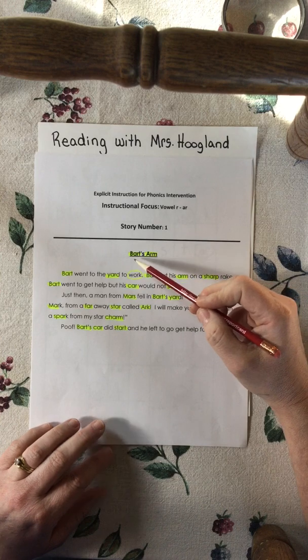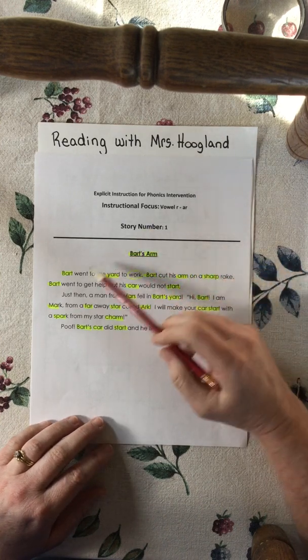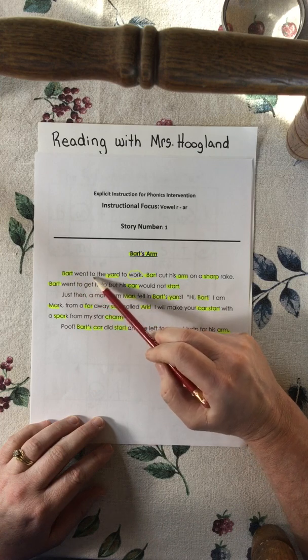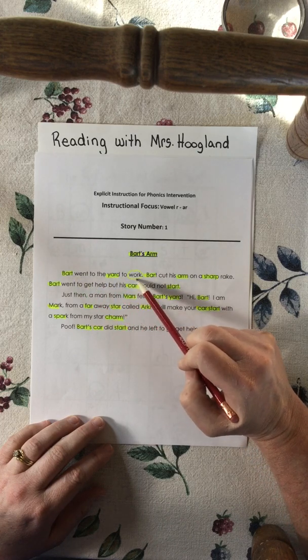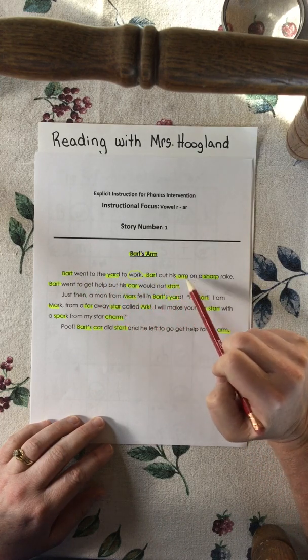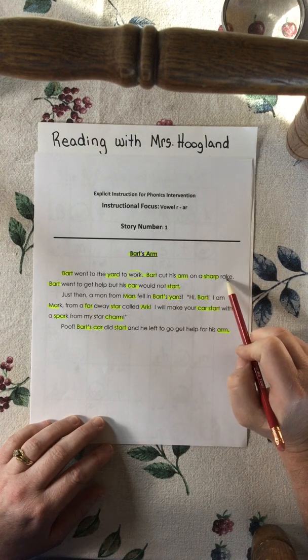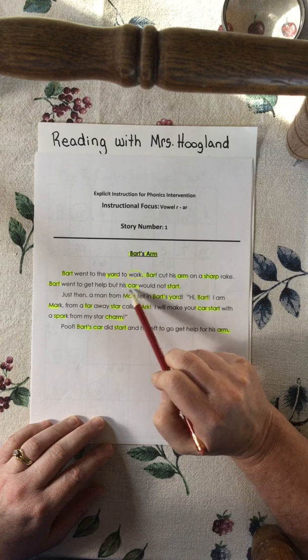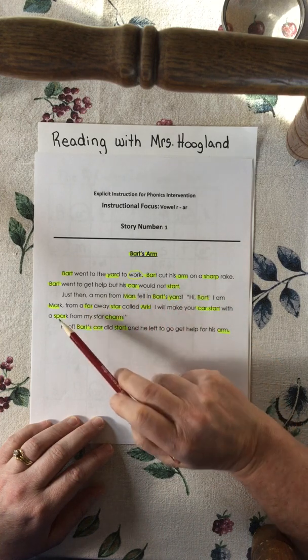Here we go. Bart's arm. Bart went to the yard to work. Bart cut his arm on a sharp rake. Bart went to get help, but his car would not start.